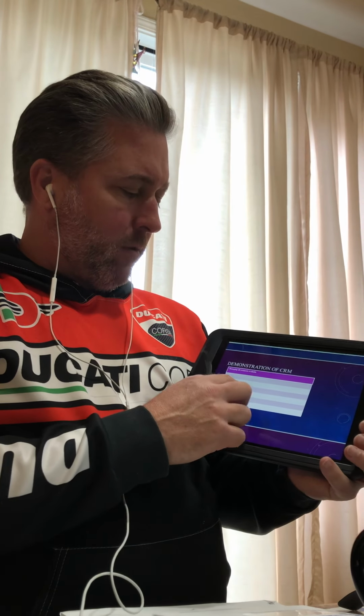All right, the demonstration of CRM is the first topic we're going to talk about, and managing all resources available. Managing all resources available on a family multi-engine trip, for one instance, would be using my family as a crew member to read checklists and keep an eye out for traffic. Two examples. And then proper use of automation and management in all phases of flight.